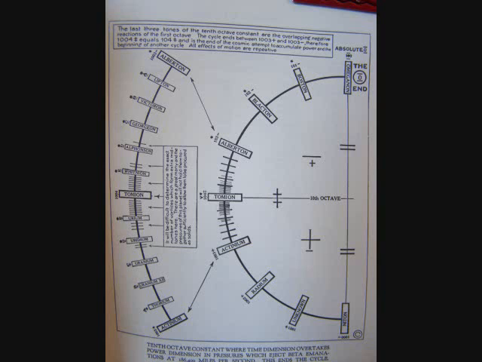All effects of motion are repetitive. And at the bottom of this page it says, 10th octave constant, where time dimension overtakes power dimension in pressures which eject beta emanations at 186,400 miles per second. This ends the cycle.